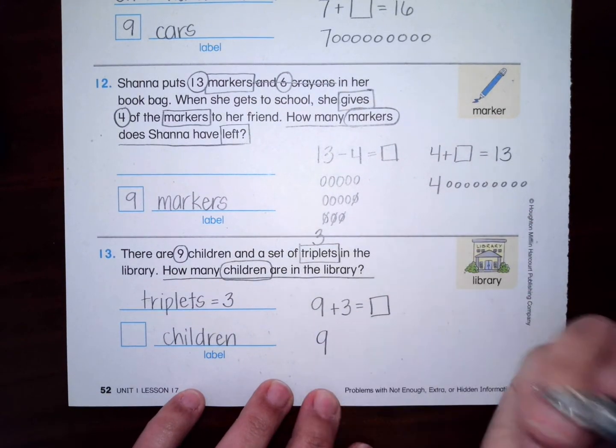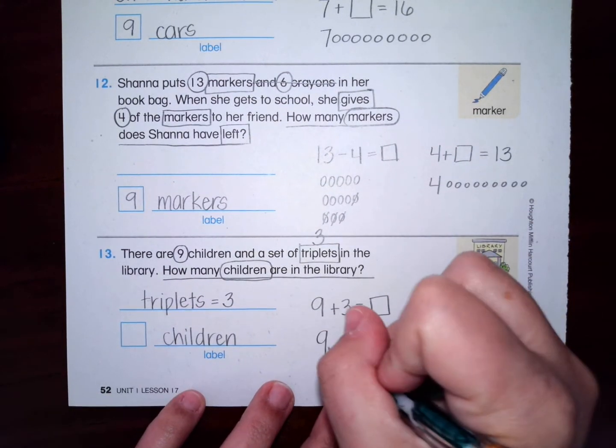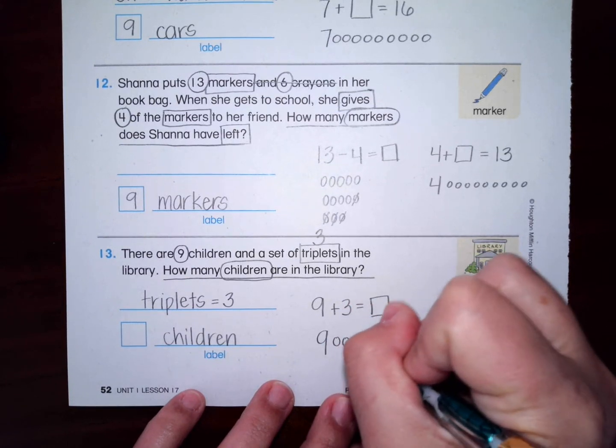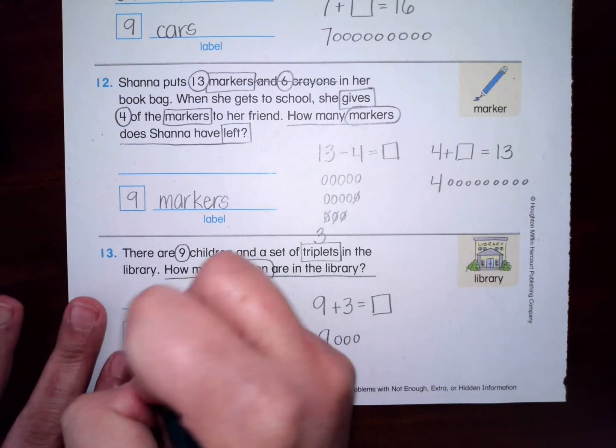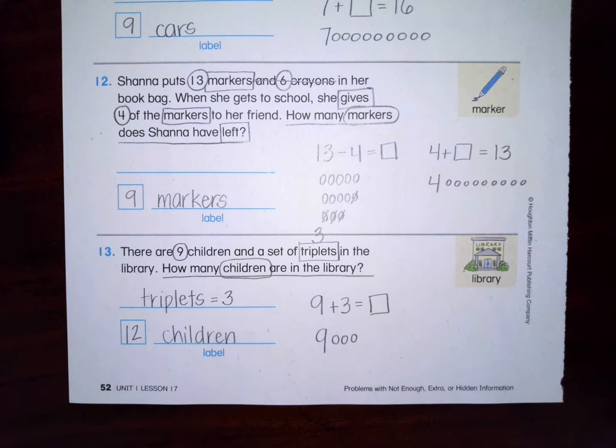Maybe you already know the answer. If not, you can draw your picture. 9, 3 circles, and I can count on 9, 10, 11, 12. So there are 12 children in the library.